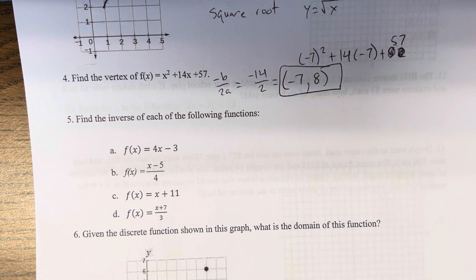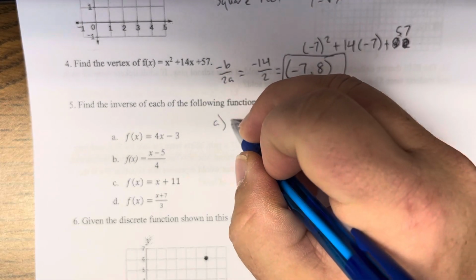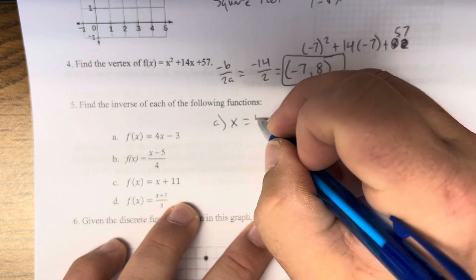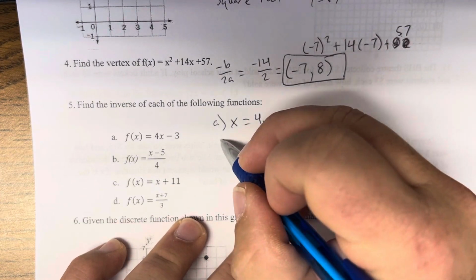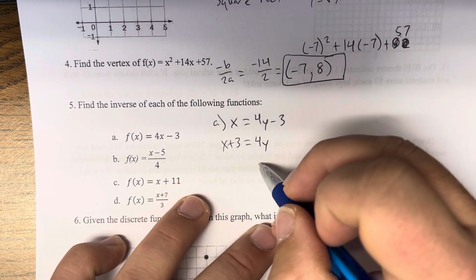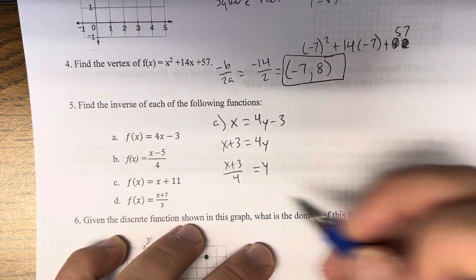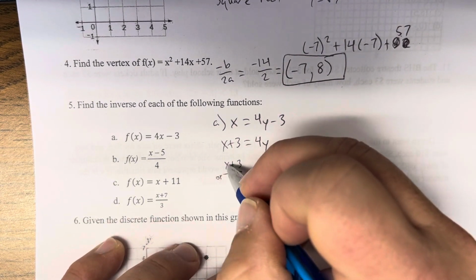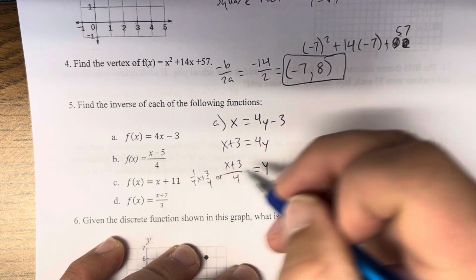Find the inverse of each of the following functions. So for A, I'm going to first switch the x and y. So x equals 4y minus 3, and we want to solve for y. So we're going to add the 3 over: x plus 3 equals 4y. And then we'll divide by 4. So y equals x plus 3 over 4. That could also be written, dividing each of them by 4, as 1/4 x plus 3/4.